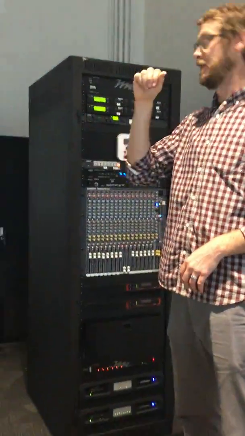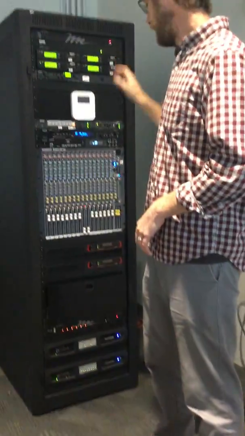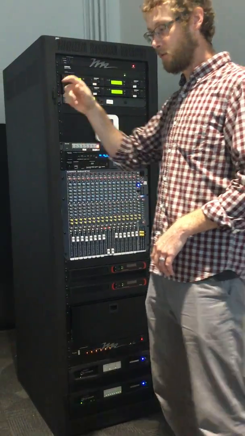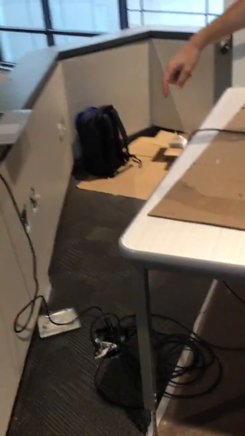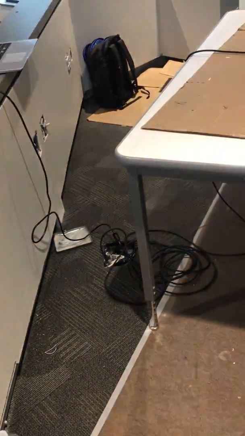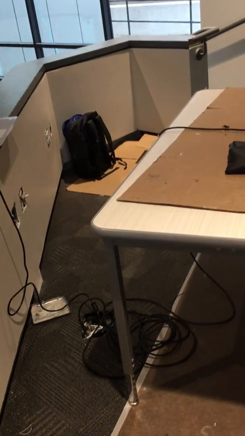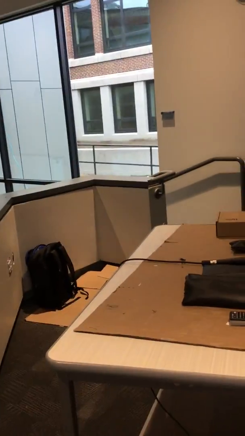So those are all your audio inputs. There's line level RCAs in the floor here as well for whatever additional audio you might need. If you want to have a cassette deck or an iPod input or anything, music MP3 players.